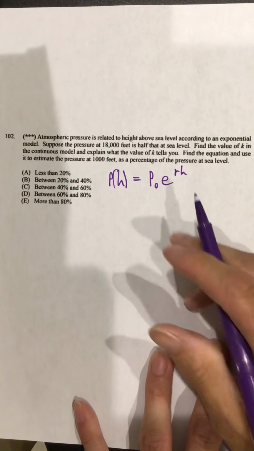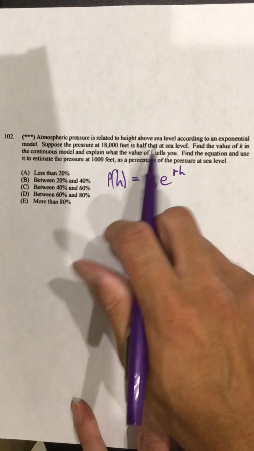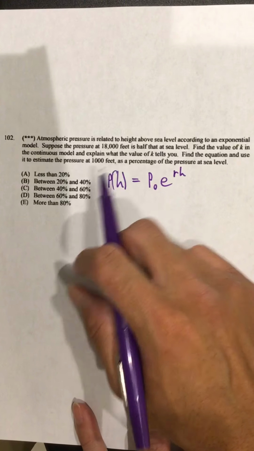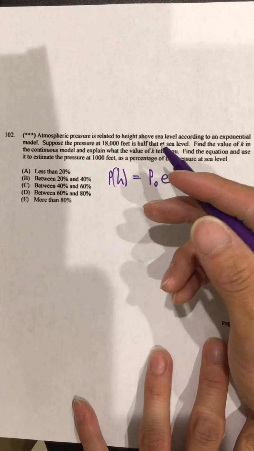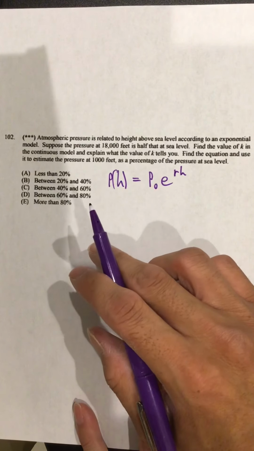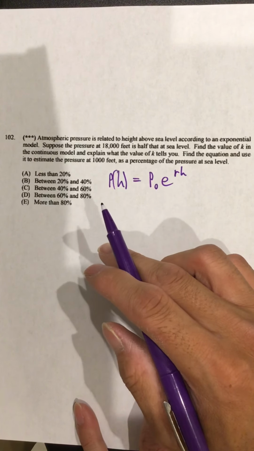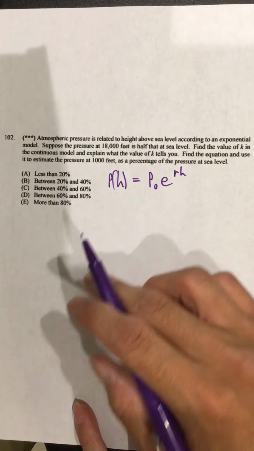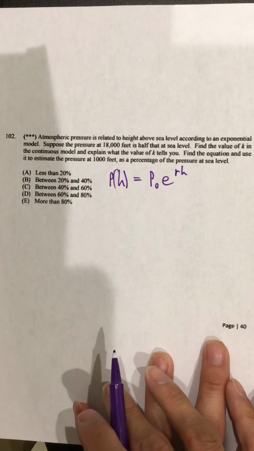So most of the time, with most exponential problems, like population for example, they might say in 2010 you have a population of 1 million, in 2015 you have a population of 1.5 million, using an exponential model find the population in 2025.